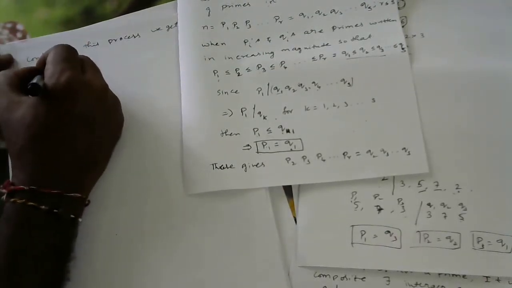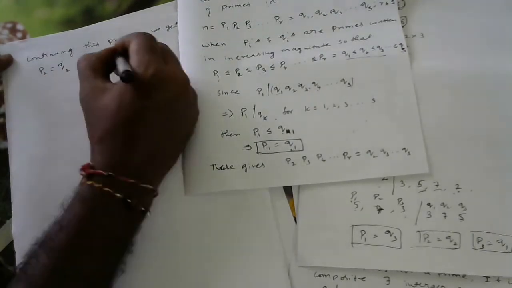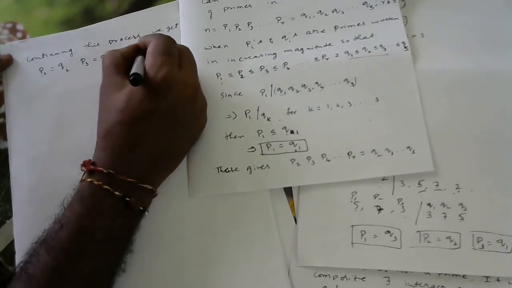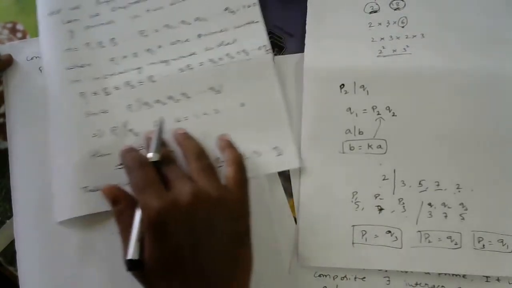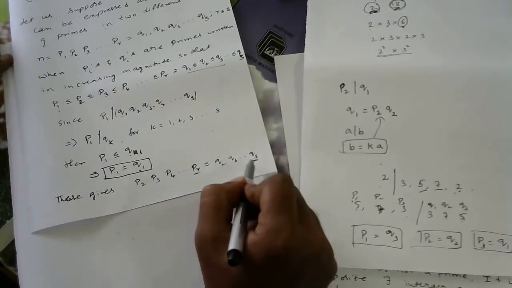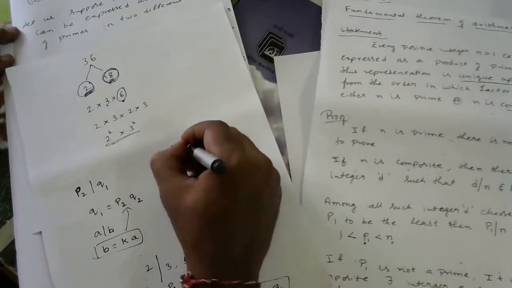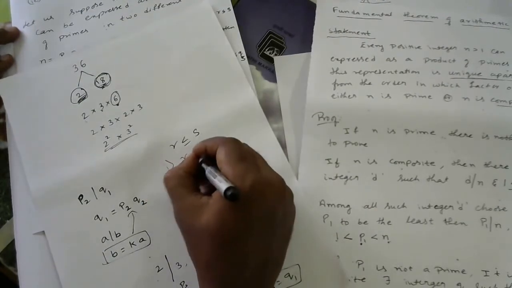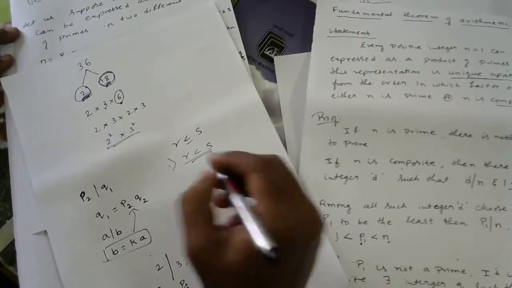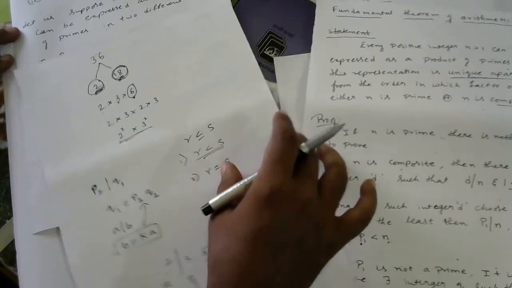So here P2 equals Q2 and here P3 equals Q3, P4 equals Q4, it will be continuing. But what you get here? R and S. You have to check it for P suffix R and Q suffix S, because here we taken R is less than or equal to S. So first case you take R is less than S, check what you get, and second one R equals S. You have to check.